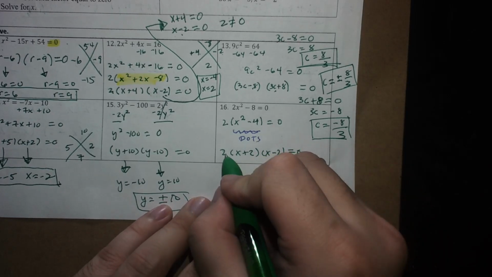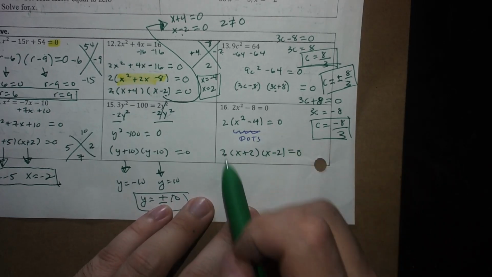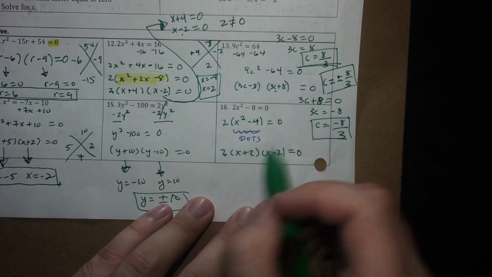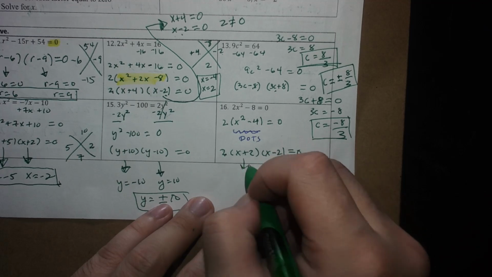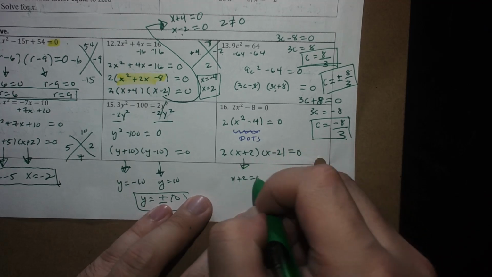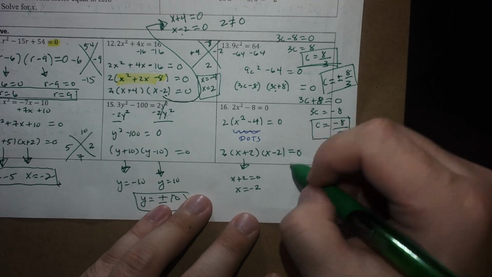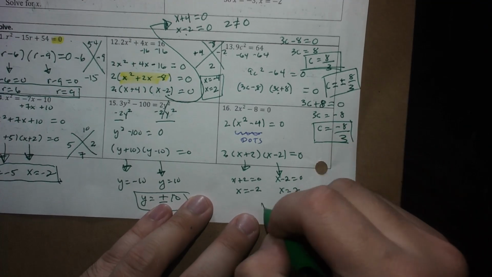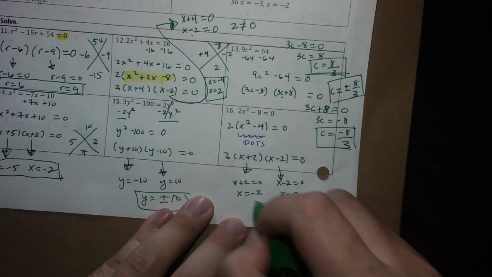And then again, this 2, when we're solving, you don't need this because 2 is not 0, so it doesn't matter. Take this x plus 2, set that equal to 0, so x equals -2. And then here, x minus 2 equals 0, x equals 2. So your answer is x equals plus or minus 2.